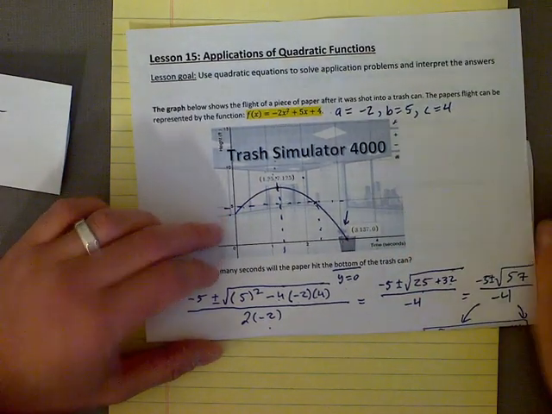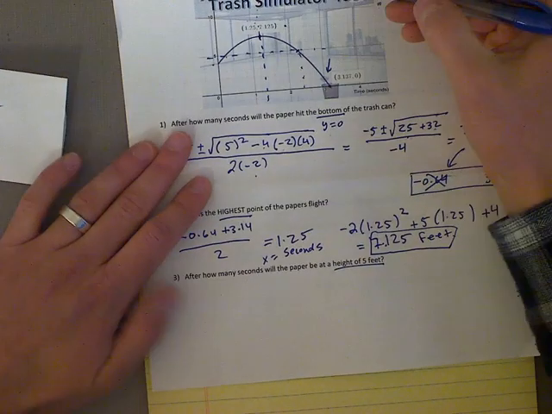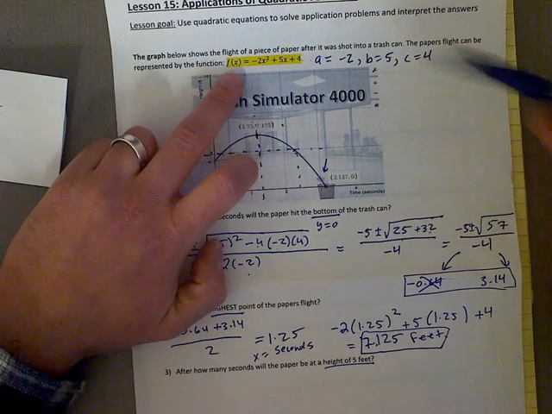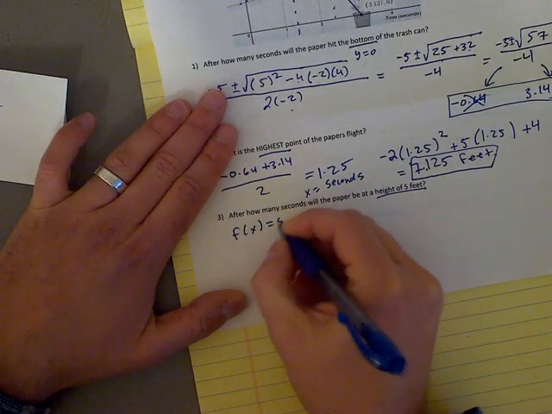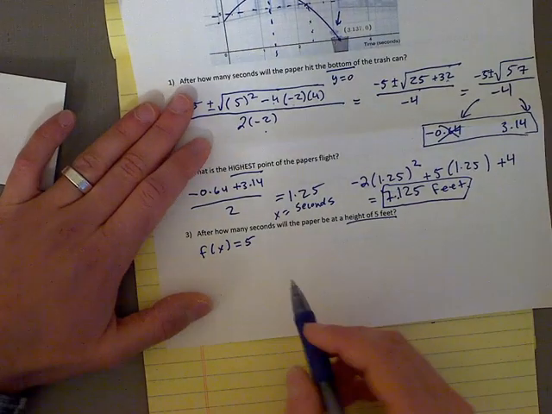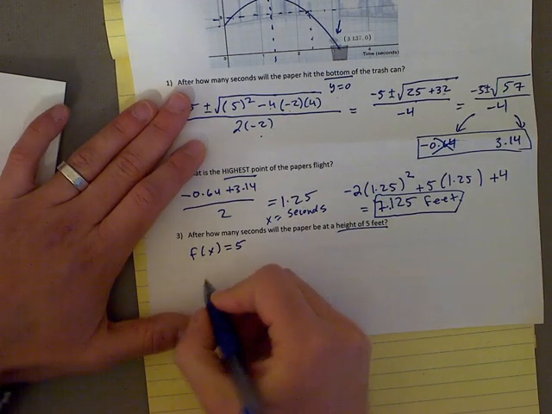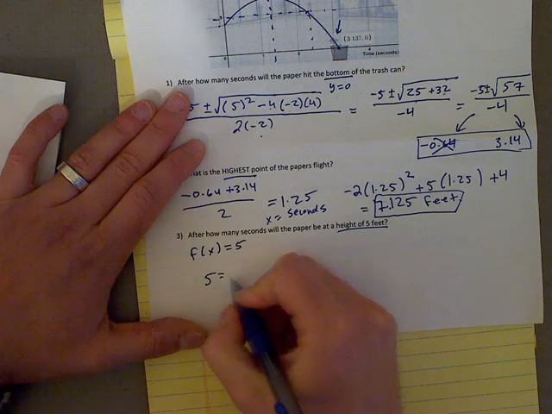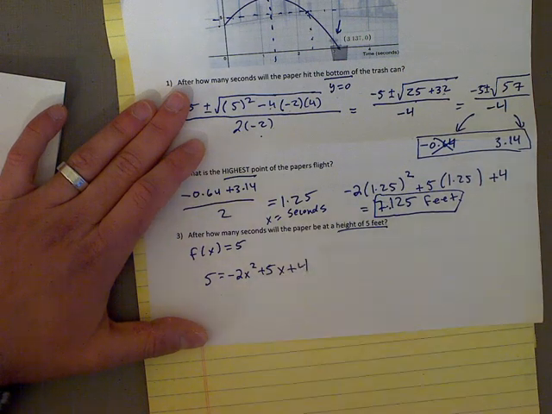So let's show mathematically where the exact answers are. So we'll take the same equation. Remember f of x represents the output. So we're basically looking at finding where is the output, where is the y value 5. So we can take this function for the flight of the paper, and set it equal to 5. So we'll have 5 equal to negative 2x squared plus 5x plus 4.